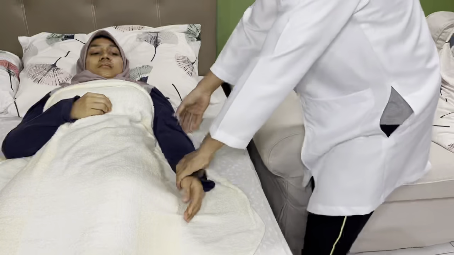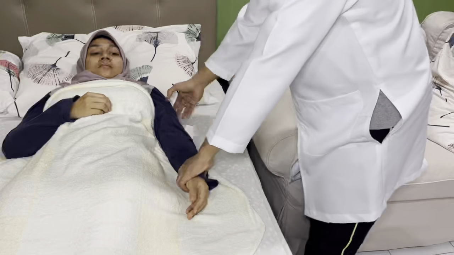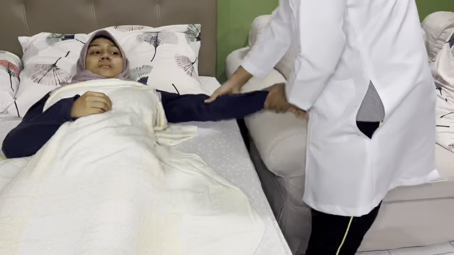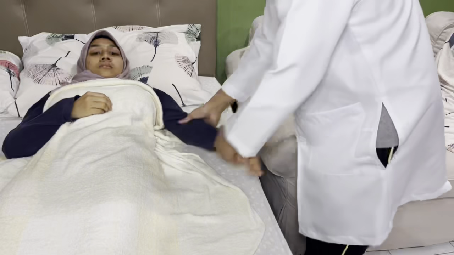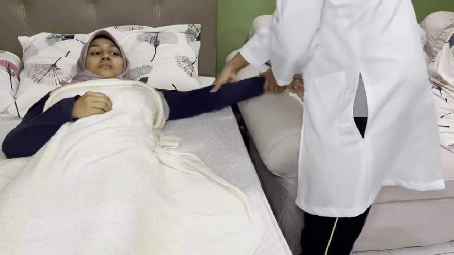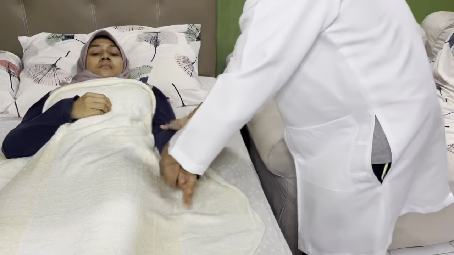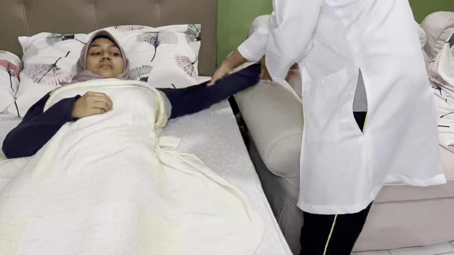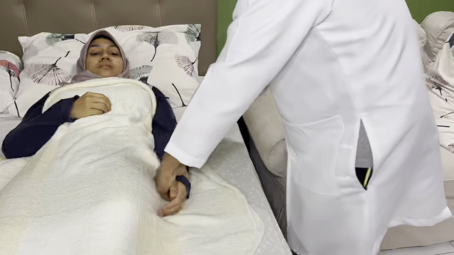And now we will perform abduction and adduction of the shoulder. Abduction, adduction. Abduction, adduction.